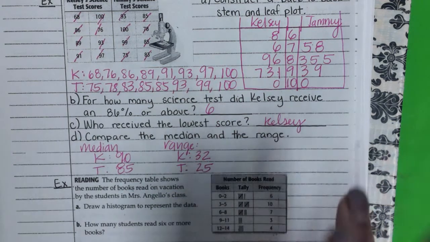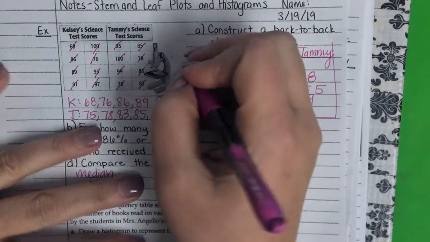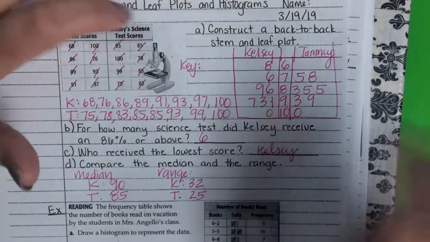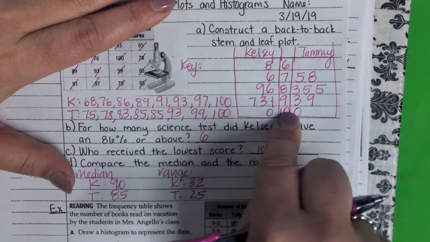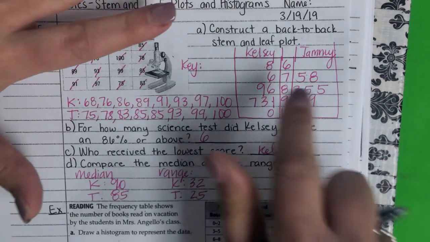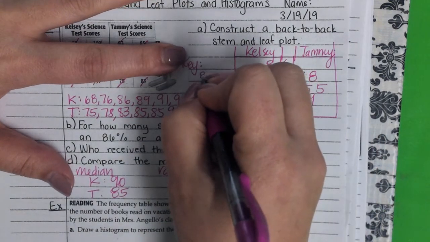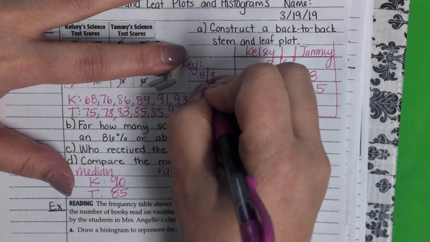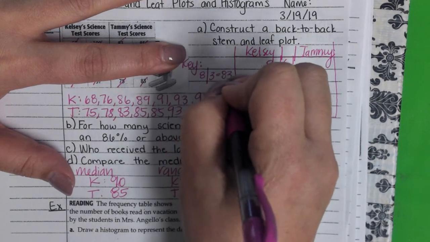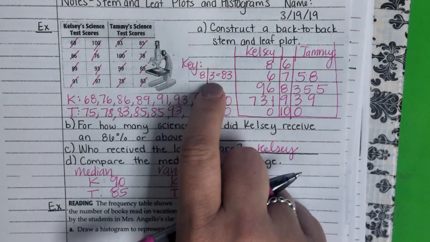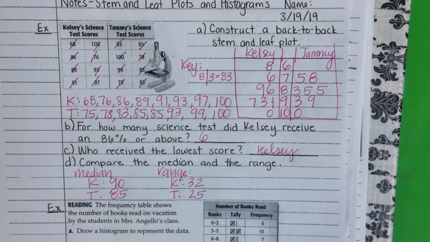Okay? One last thing I want to show you. Anytime you have a graph or a map, you have a key. So with your stem and leaf plot, we need to create a key. I'm going to pick any number. I'm going to pick 83 right here. So I'm going to write a stem of 8, a line, a leaf of 3 is equal to 83. This just shows how to read this, that 8 with a line and 3 equals 83.